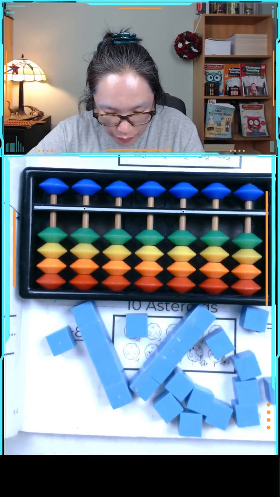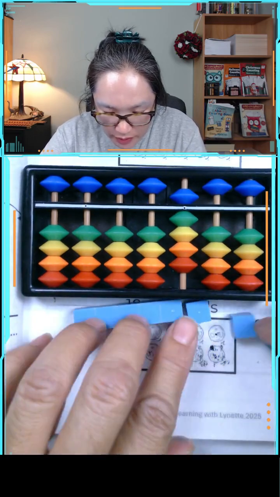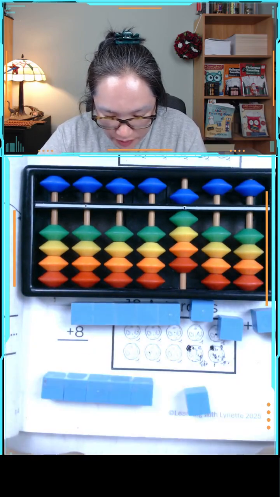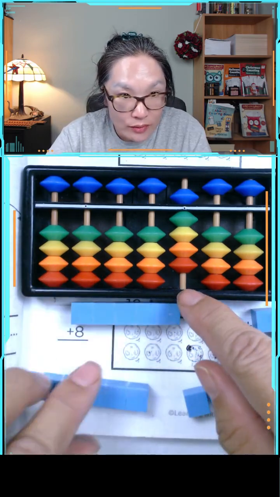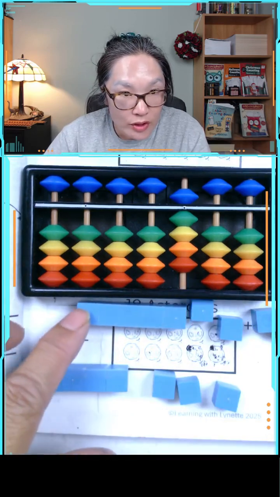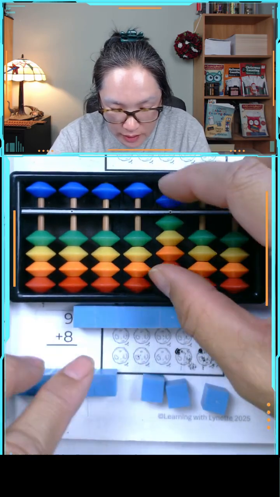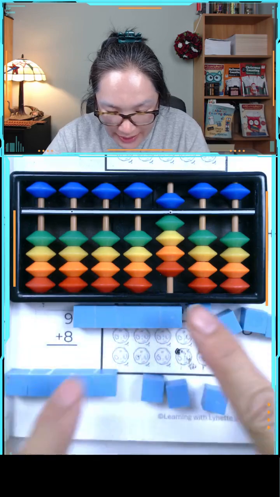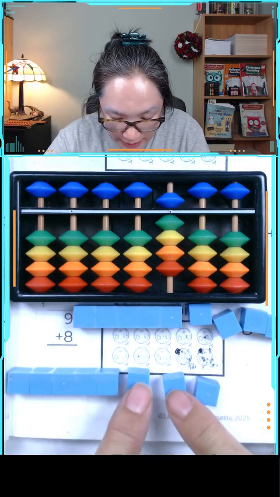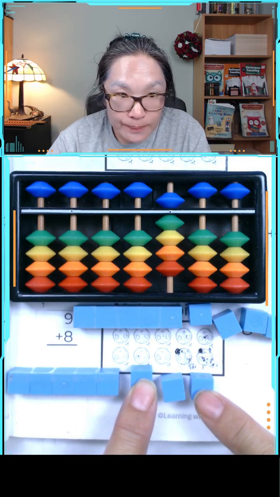I'm going to use my blocks again. So I have 9 on the abacus, right? We do 9, and what are we going to do? Well, we're going to add 8, but there's not enough room to add 8 on this column. We have no room to add this 8, right? What we're trying to do is add 8 to the 9 on the abacus. There's no more room to add the 8, so we have to make a 10.